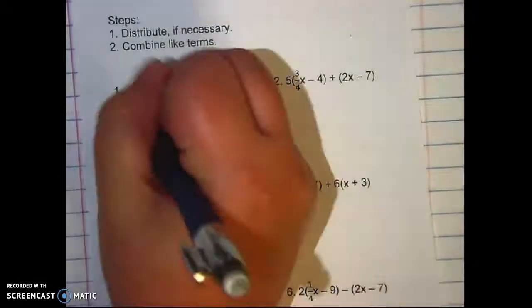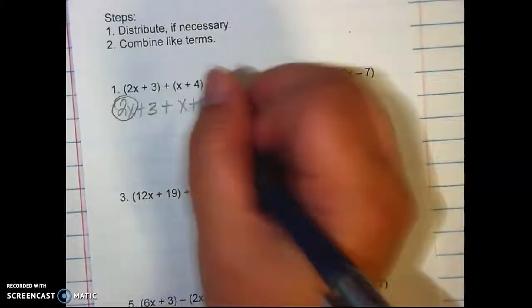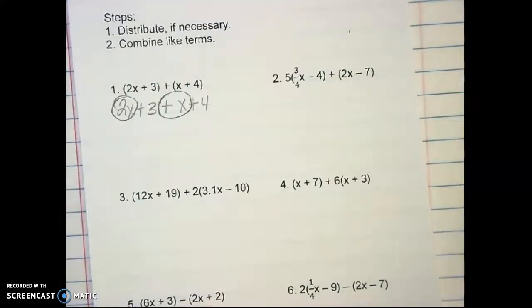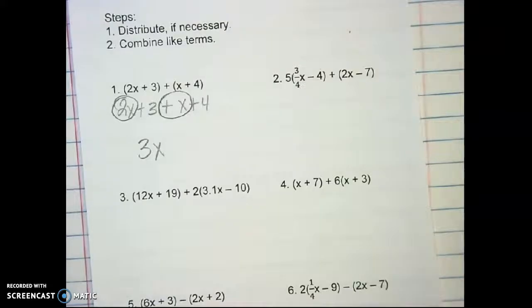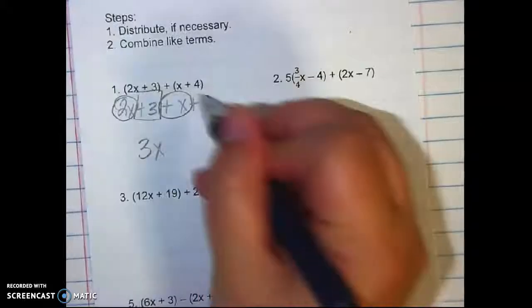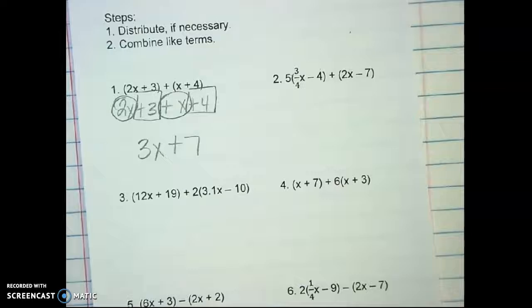So I start with 2x, and I'm going to circle everything that has an x term. I have 2x, and I have plus x. Remember, the sign in front of it goes with that term. So this is a positive x. I combine them. 2 plus 1 is 3. Keep your variable. Next, I have my constants. Positive 3 plus 4 is positive 7. If it's positive, I'm going to write a plus sign, and my answer is 3x plus 7.